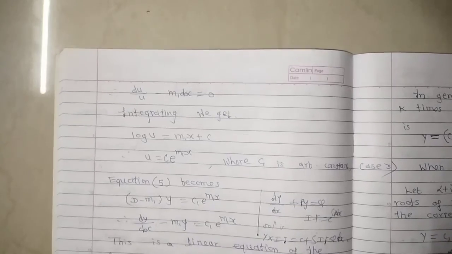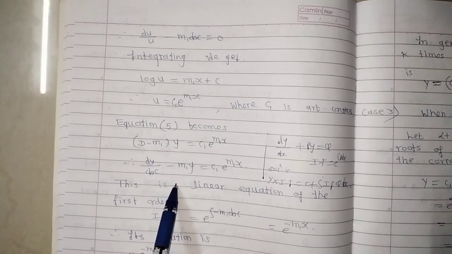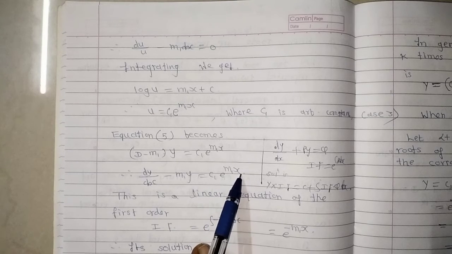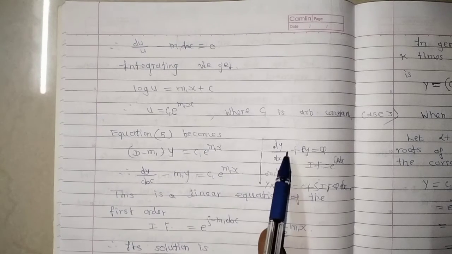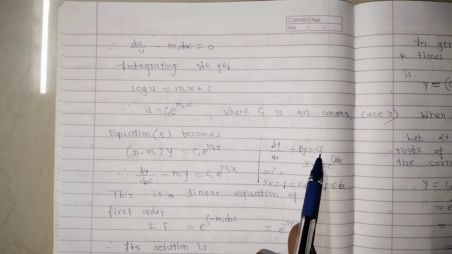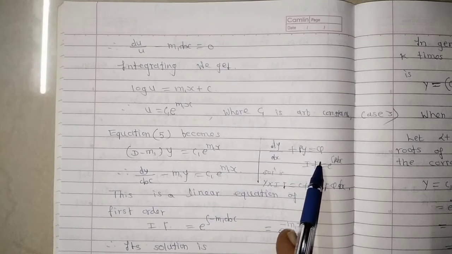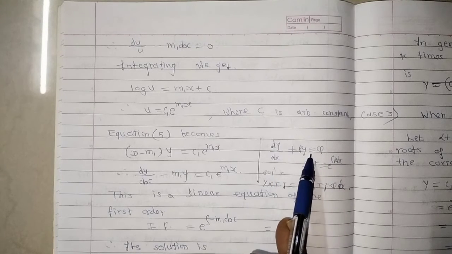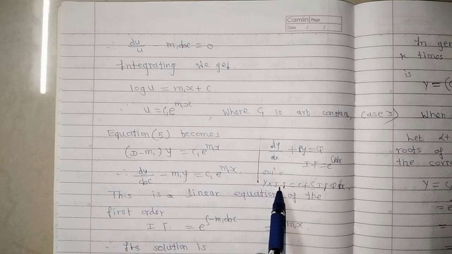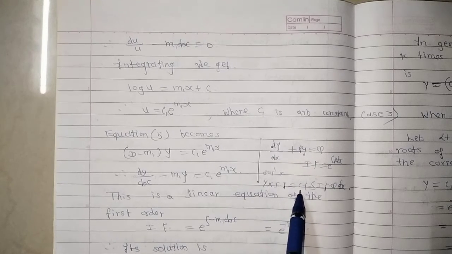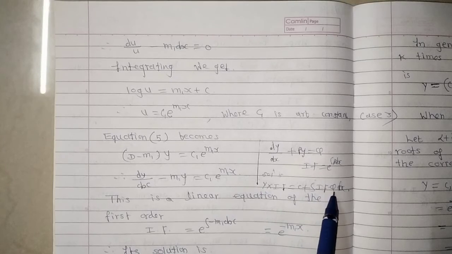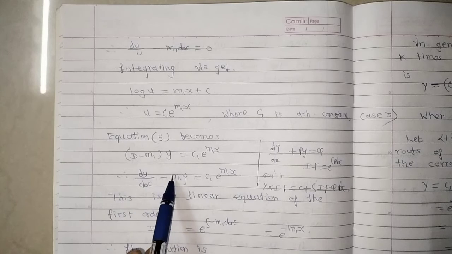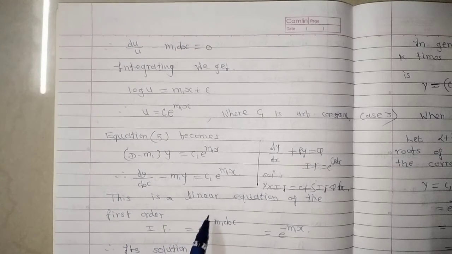That is dy by dx minus m1y equal to c1 e raised to m1x. This is a linear differential equation of the type dy by dx plus py equal to q. To solve a linear differential equation, we first find the integrating factor, that is e raised to integral p dx. The solution of this linear differential equation is y into integrating factor equal to c plus integration of integrating factor into q dx. Using this formula, we first find the integrating factor, that is e raised to integral p.